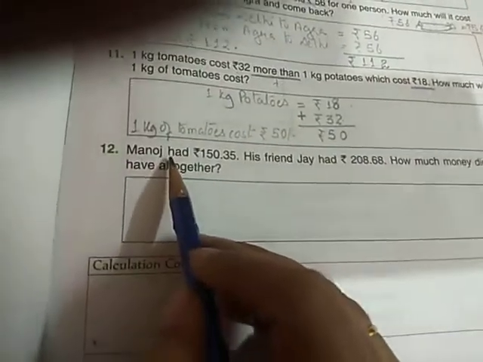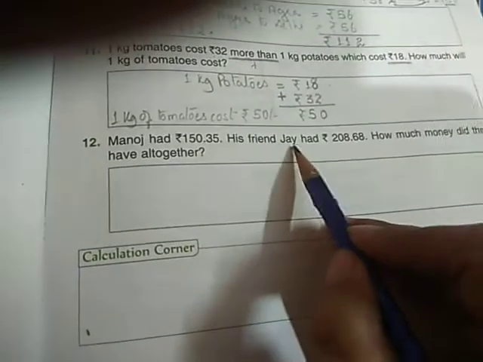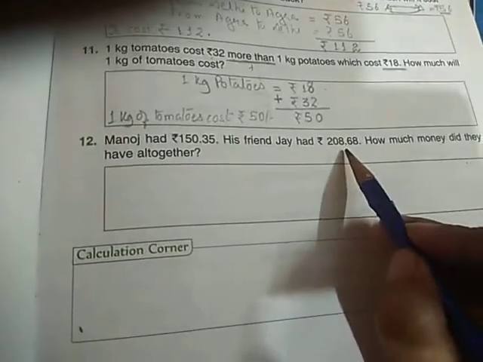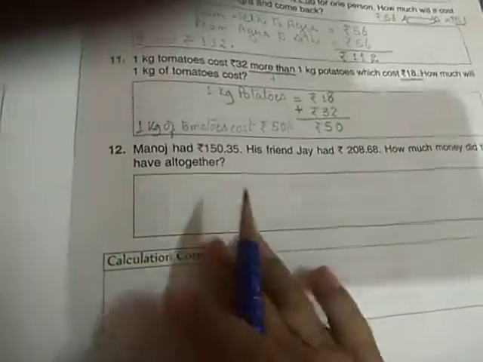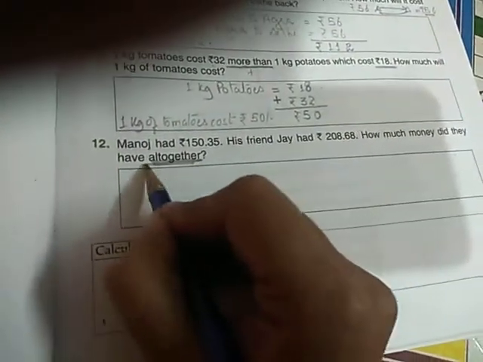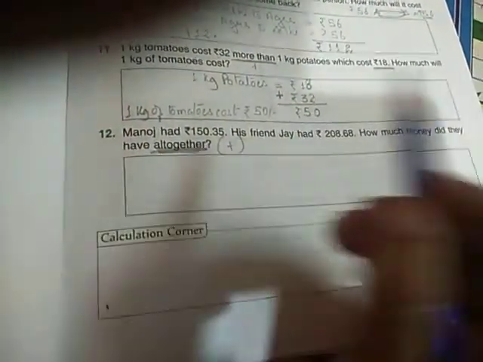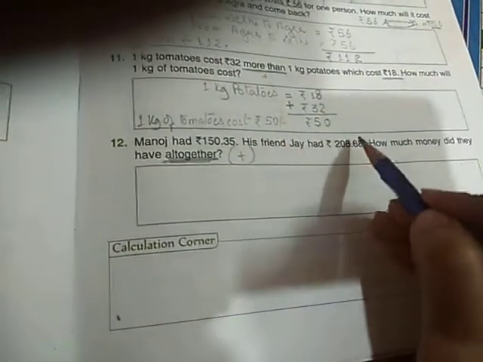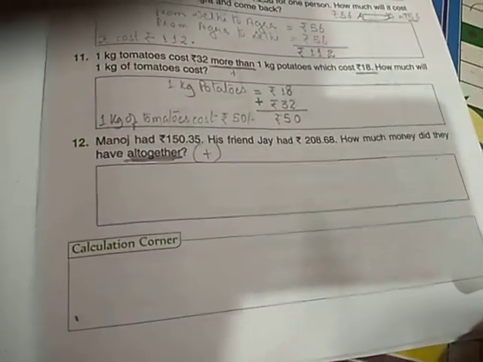Okay. Now this last one. Manoj had rupees 150.35 paise. His friend Jay had rupees 208.68 paise. How much money did they have altogether? Again, when in the question you get this word altogether, you will do the addition. Once again, Manoj had 150 rupees and 35 paise. His friend Jay had 208 rupees and 68 paise. How much money did they have altogether?